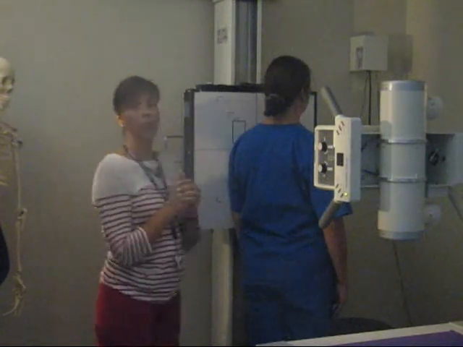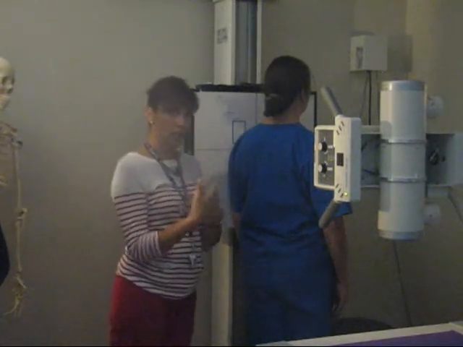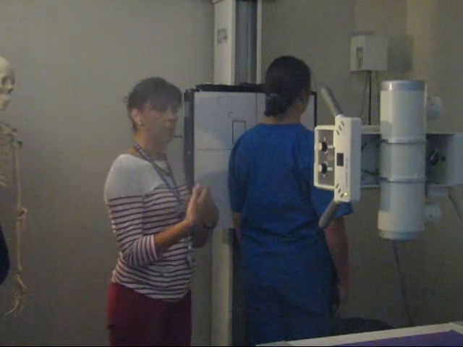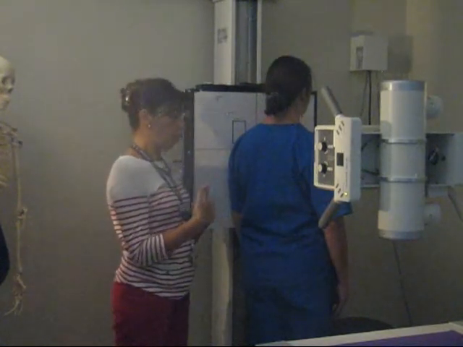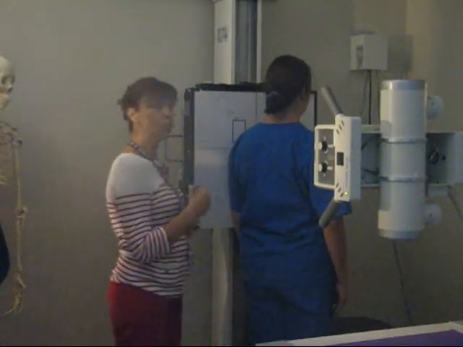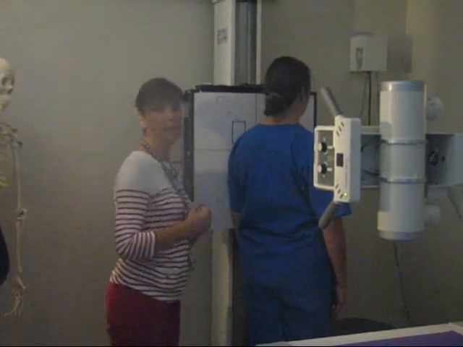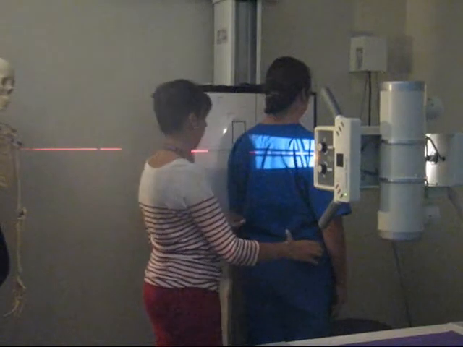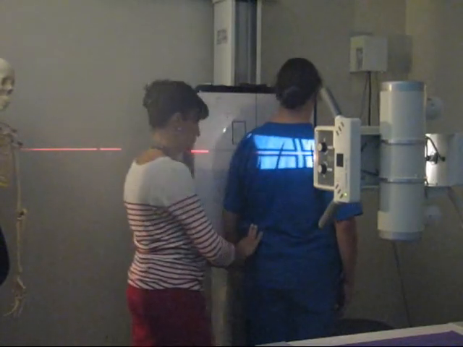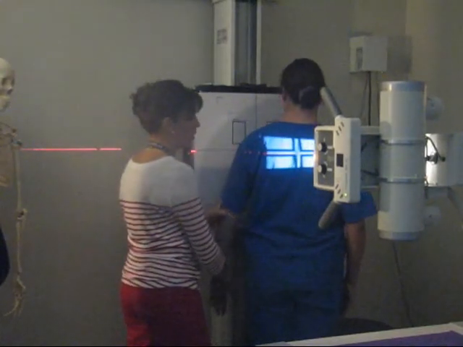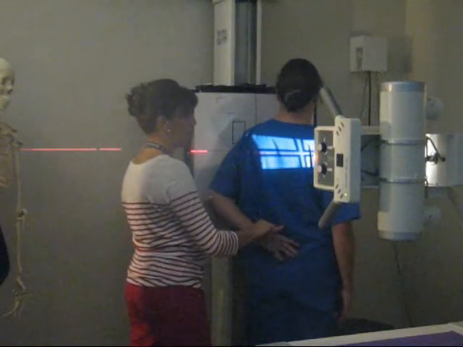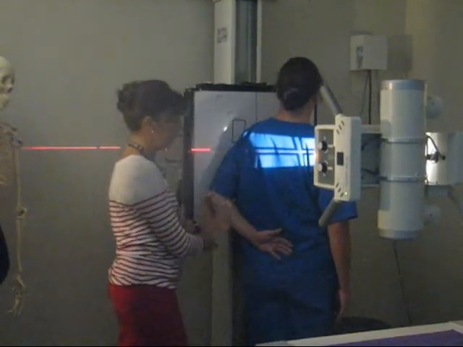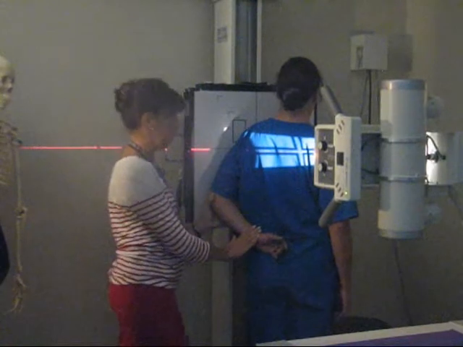Okay? There are two ways, depending on your patient and how difficult it is to position their arm in one way or another, in which you can try to bring the scapula out to see it laterally. One way is to have the patient, if they can, bring their arm behind their back and flex their elbow.